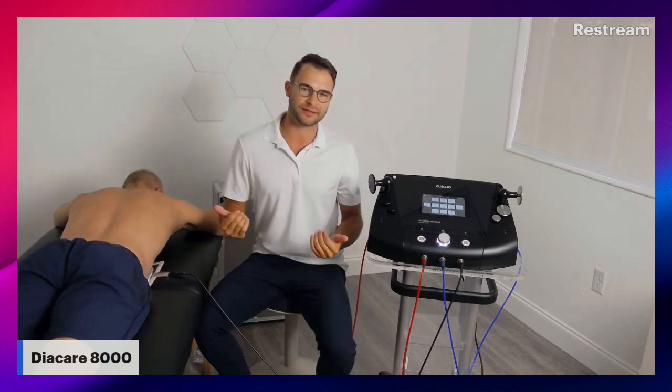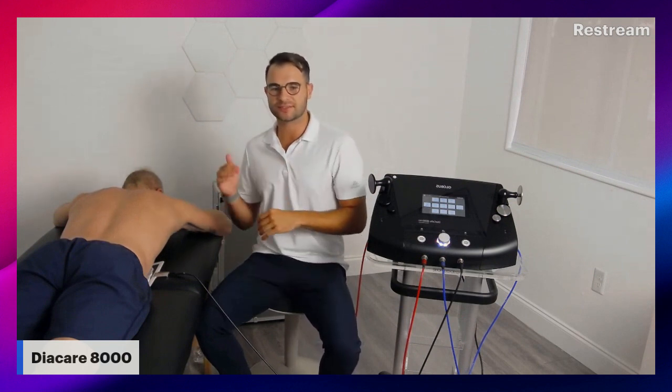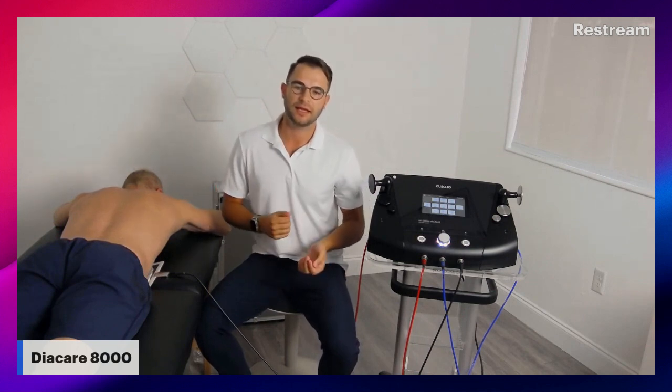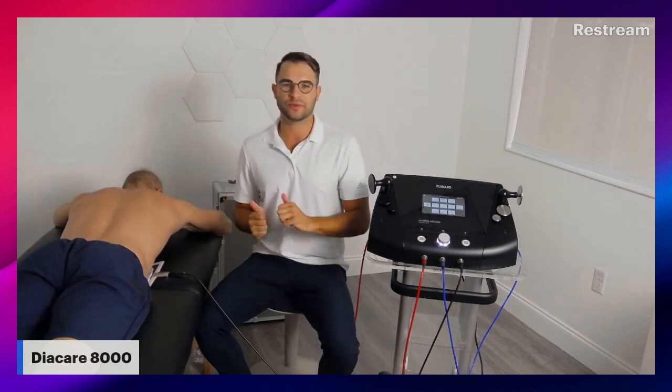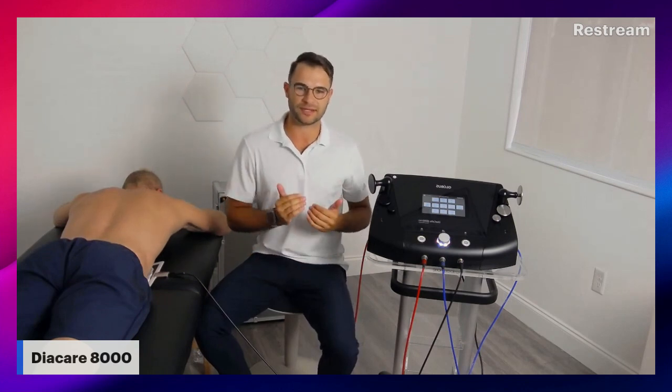The frequencies, which ones are we going to use? Why are we using a lower frequency versus a higher frequency? Again, we can kind of cheat the system. We can think of it as a 400 is a deeper treatment versus a 1200 is a very superficial. And then the intensity. What intensity are we using? What stage is this patient in the healing process? And that's how we're going to dial it in.